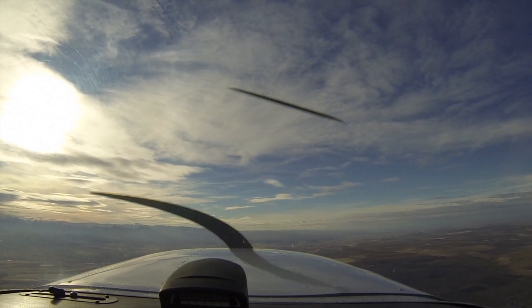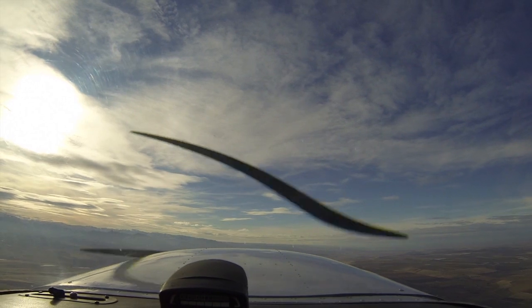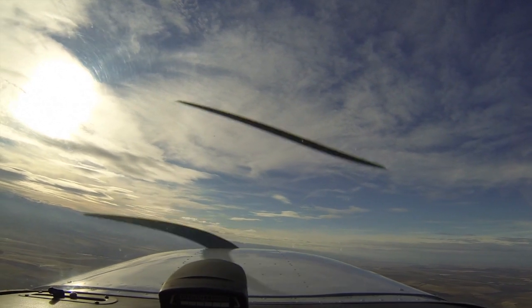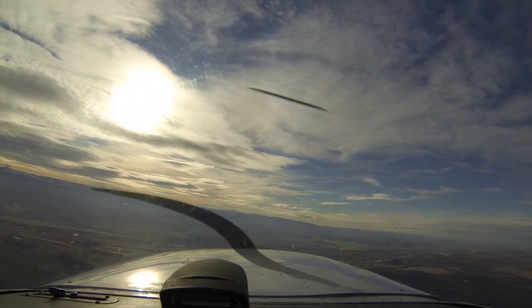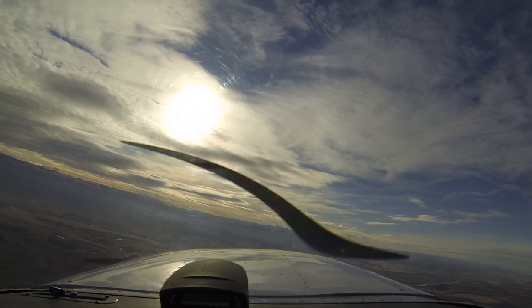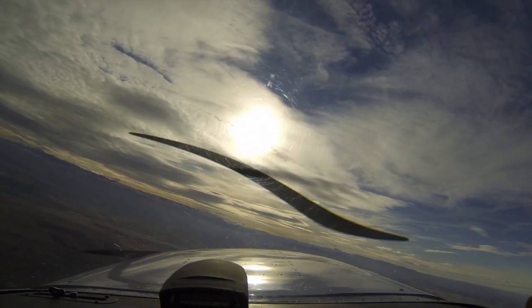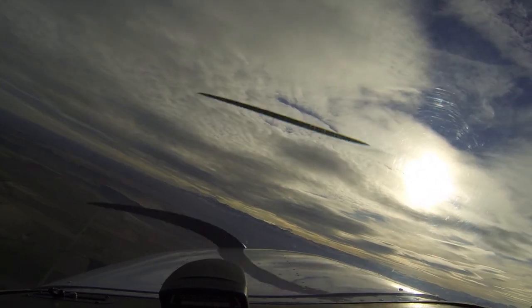Let's do a 180-degree turn to the left. 180-degree turn to the left? Yeah. Northwestbound, altitude indicates 3,500. So let's use 20 degrees of bank in this turn. 20 degrees of bank. Yeah. See how quickly that comes around?